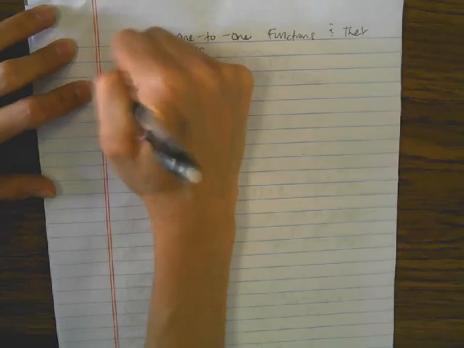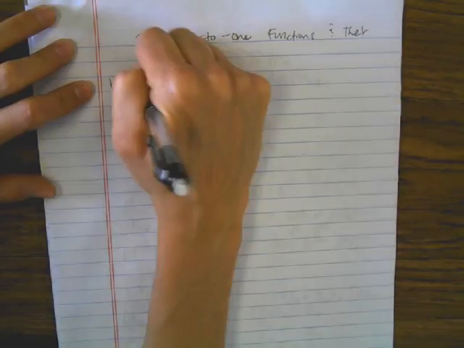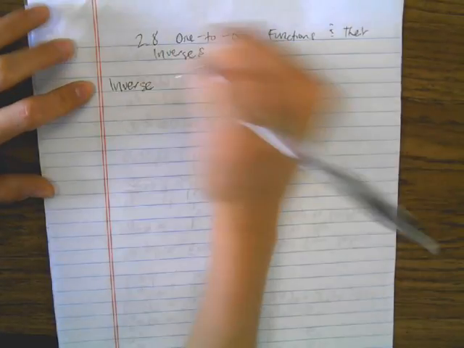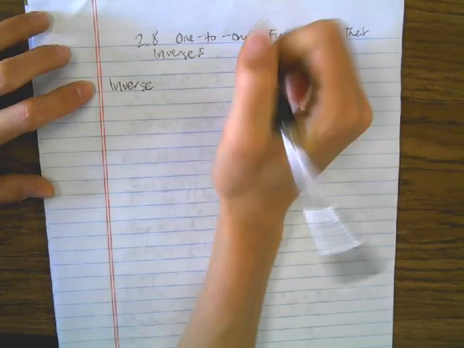So, first we need to know what an inverse is. An inverse is kind of like the opposite of a function, the opposite of a certain function. The reason why I say opposite is the way you find it is switch the x and y's and solve. Graphically, if you have a parabola, here's the parabola. Its inverse is a parabola on its side.